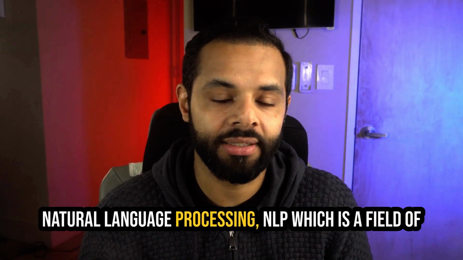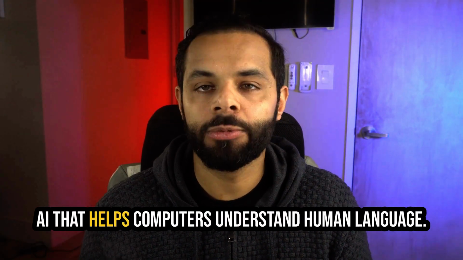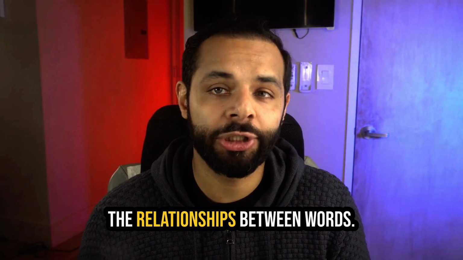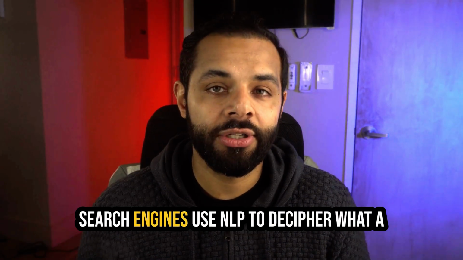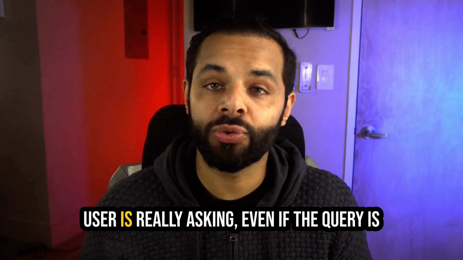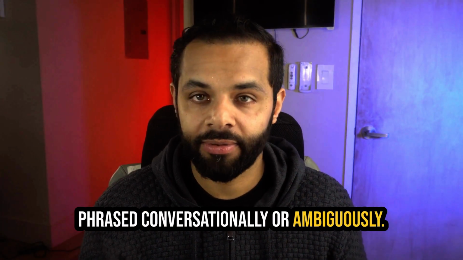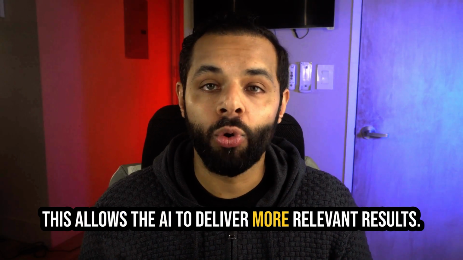Natural language processing, NLP, is a field of AI that helps computers understand human language, the nuances, the sentence structures, the relationships between words. Search engines use NLP to decipher what a user is really asking, even if the query is phrased conversationally or ambiguously. This allows the AI to deliver more relevant results.